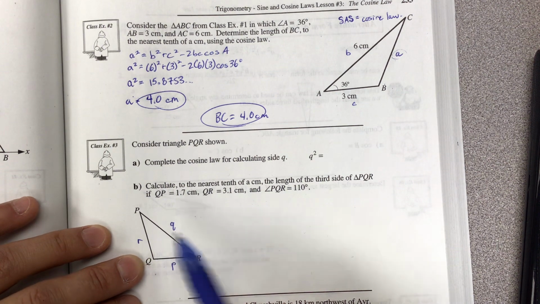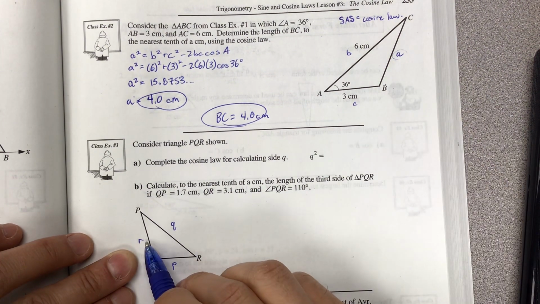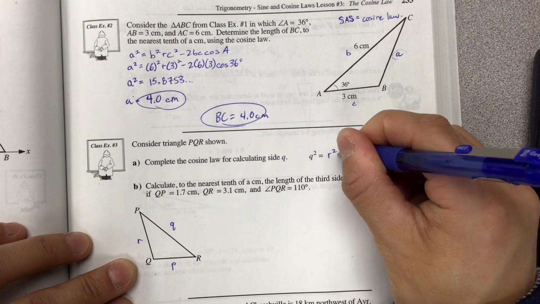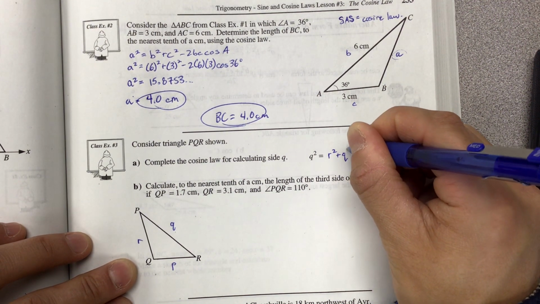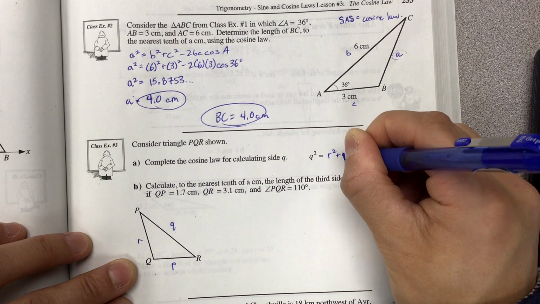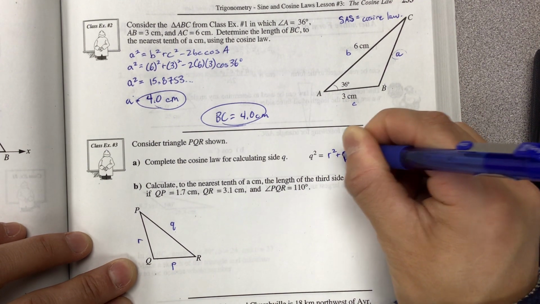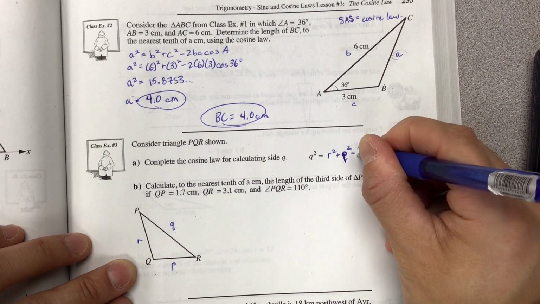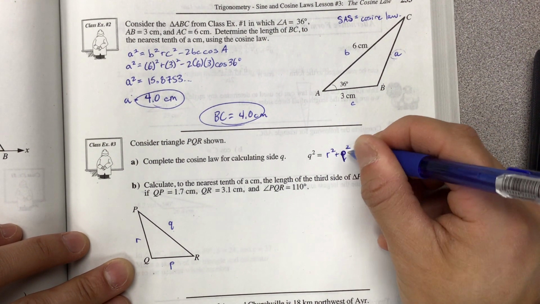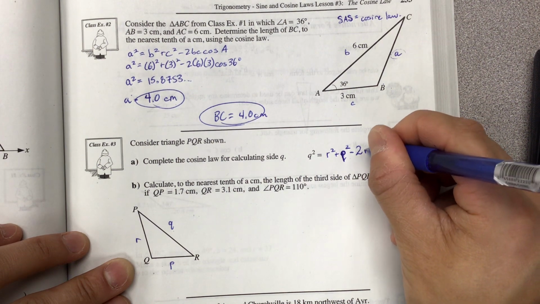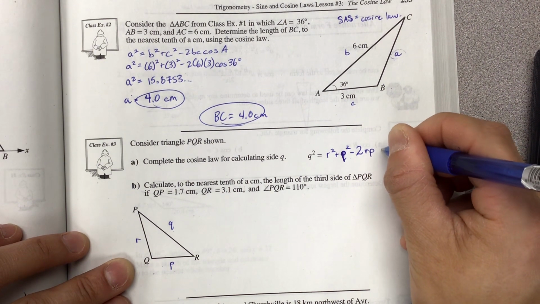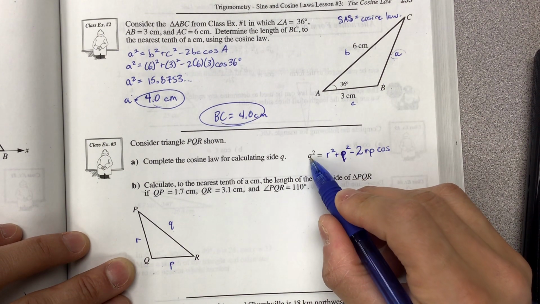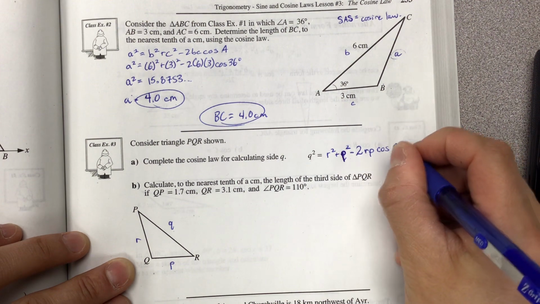So if I'm looking for side Q, then we have to take the square of both of my other sides, and I need to find the sum of them. Oh, that should be a P, not a Q, sorry. This is a P, not a Q. And then I need to subtract 2 times the product of my opposite sides, R and P, and I'm going to be multiplying this by cosine of the opposite angle of this side length that we're looking for, cosine Q.